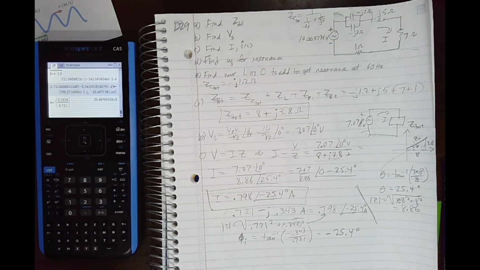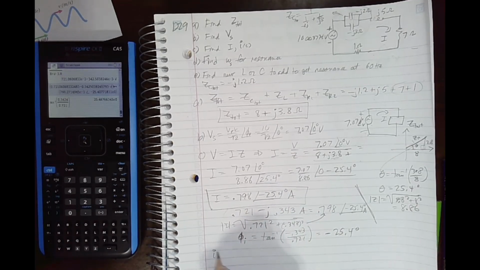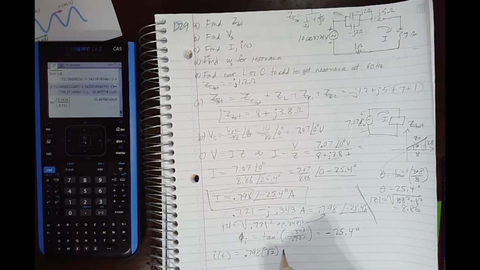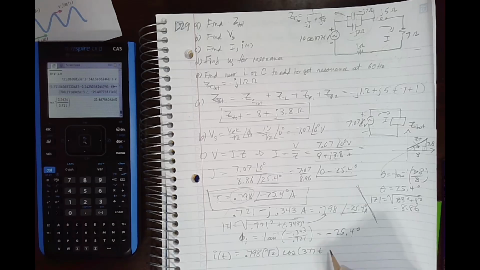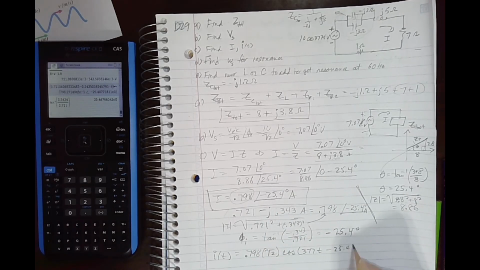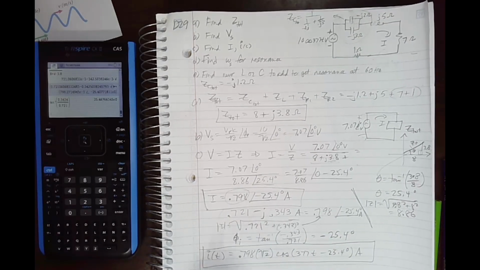All right, where were we? So we found I as a phasor. Now we need I as a function of time. It's real easy going from phasors to the time domain. We take the RMS times the square root of 2 to get the peak: 0.798 times the square root of 2. We're using cosine for reference, so cosine 377t, and then we add on the phase angle, which in this case is negative 25.4 degrees. Amps is our current in the time domain.